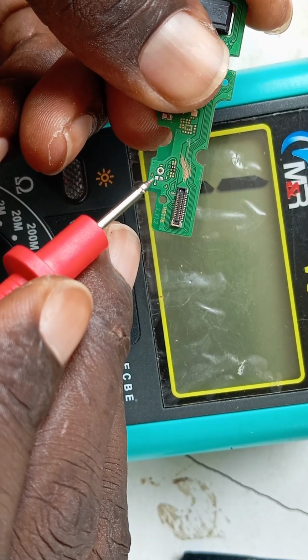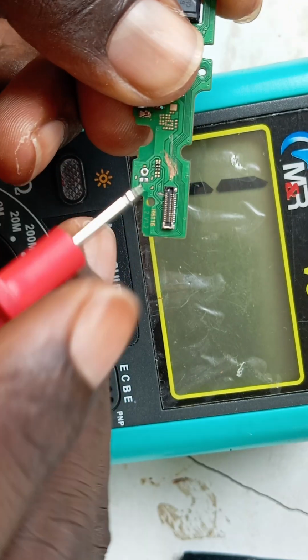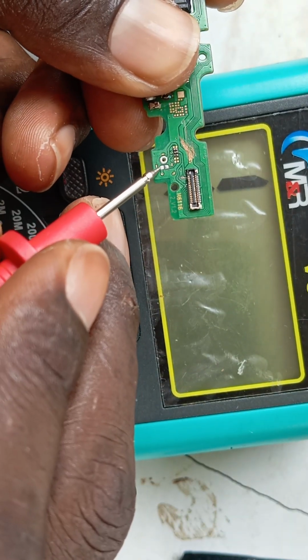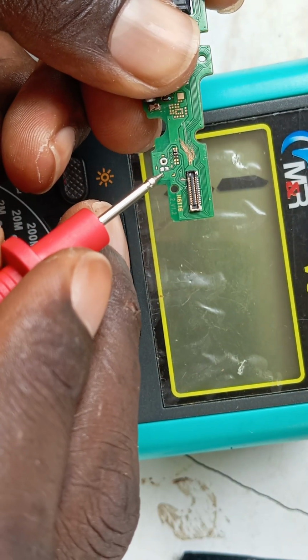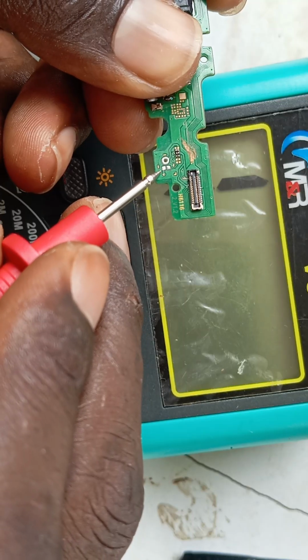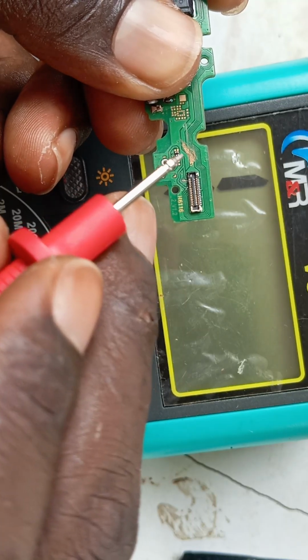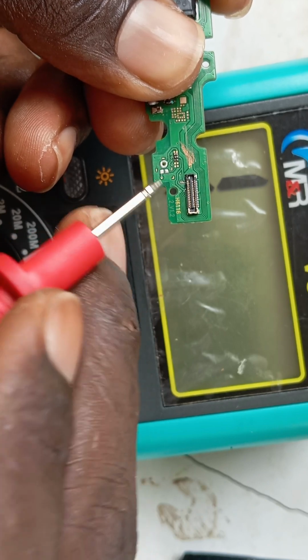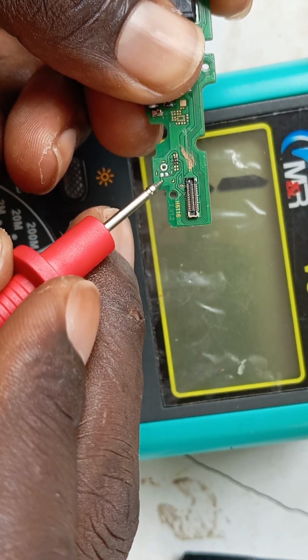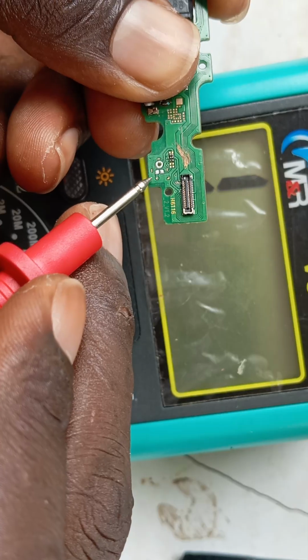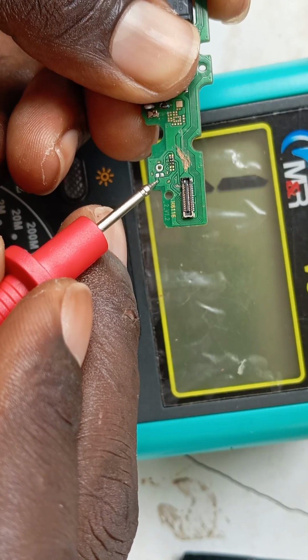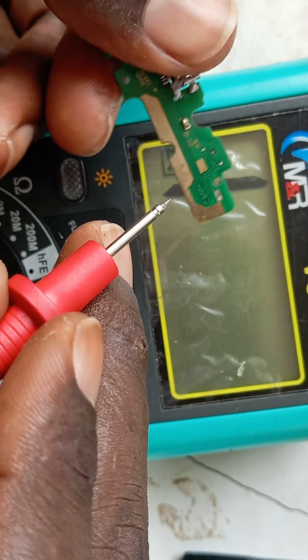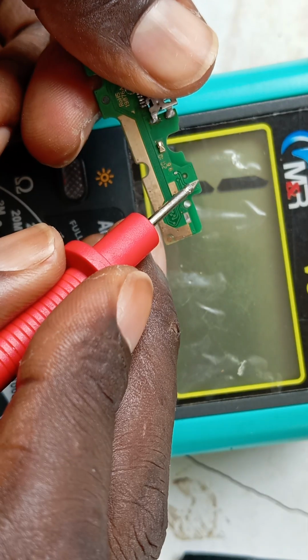If the problem is from this side, this audio signal, then you are going to do the same thing. You are going to connect the cables, one here, one on this side, but the other one you are going to put from this point. You see, you are going to put it here from this point, or you can put it on the other side.